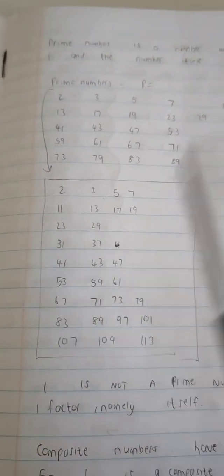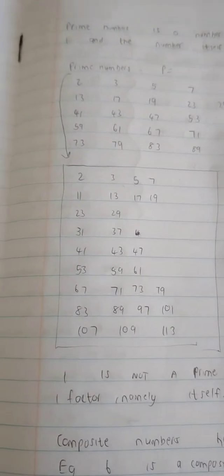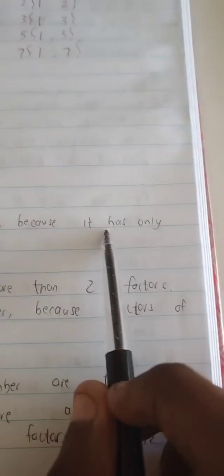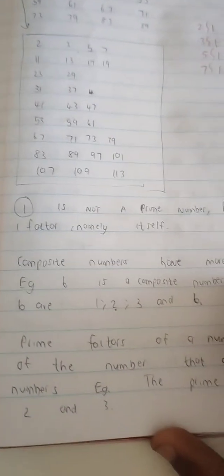Okay, but obviously guys, it's nice to know the prime numbers, at least the ones between 1 and 100, so that when you need to, they can be identified. Here's something to note. The number 1 is not a prime number because it has only one factor, namely itself. So 1 is not a prime number.